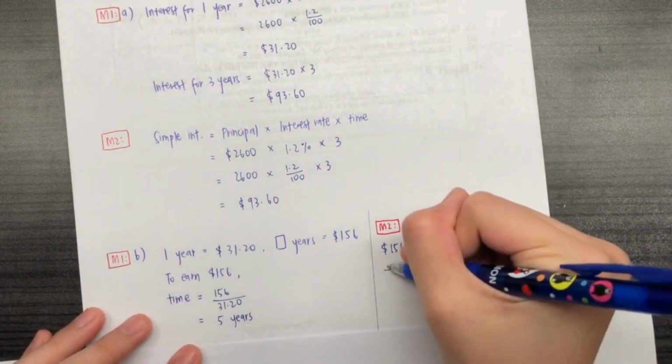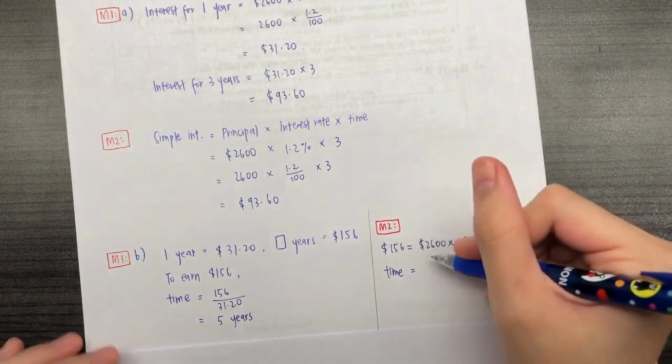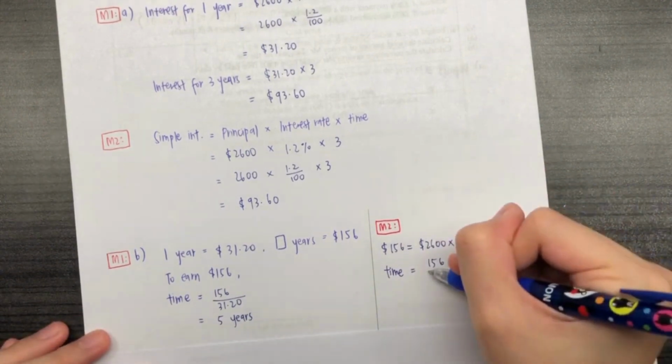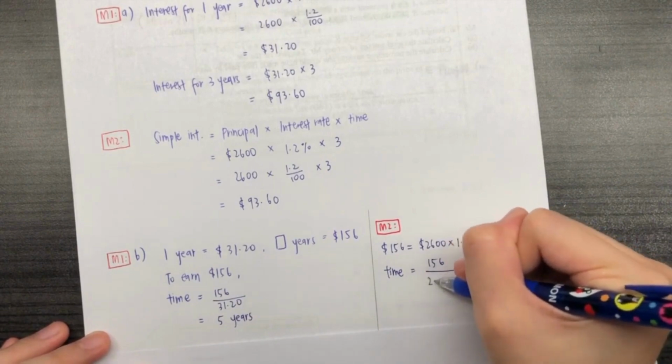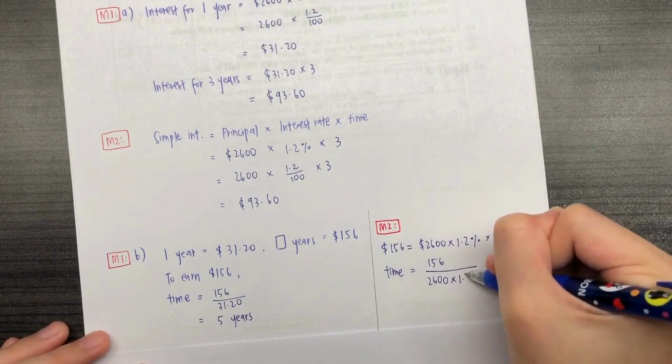So to find time, it will just be 156 divided by 2,600 times 1.2%.